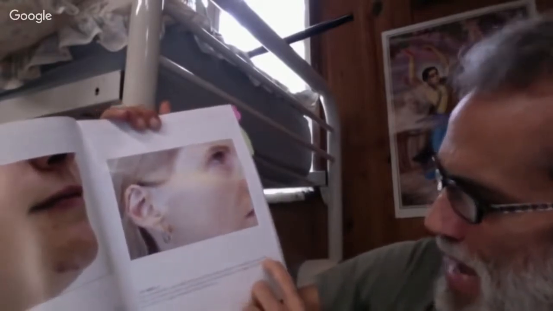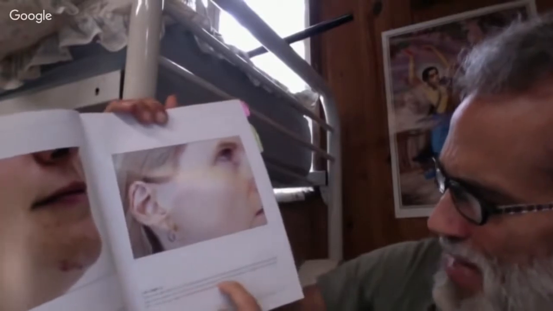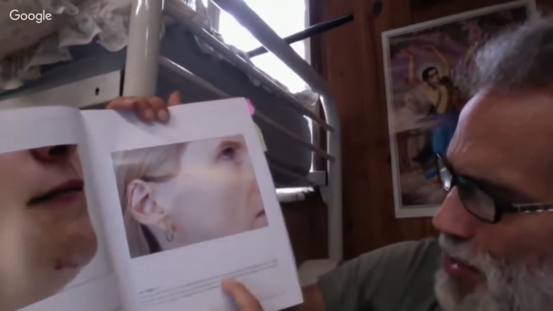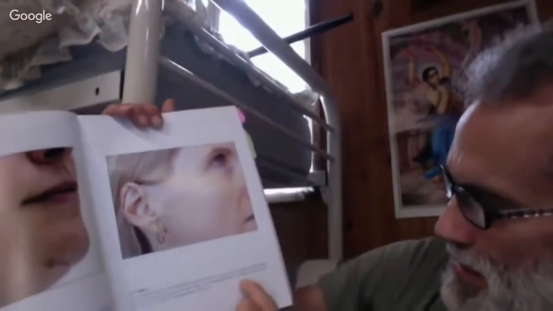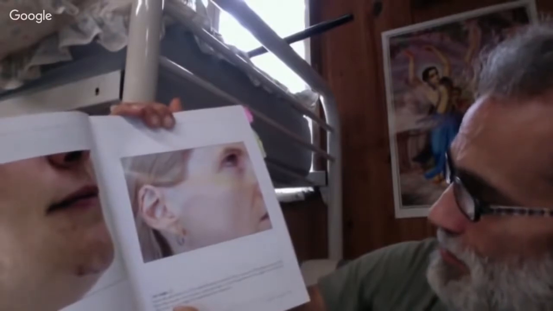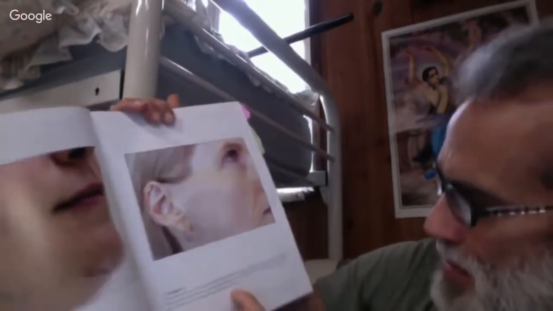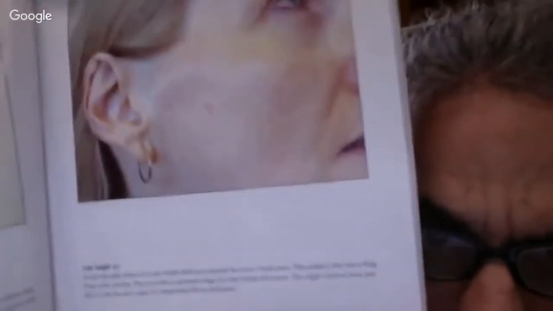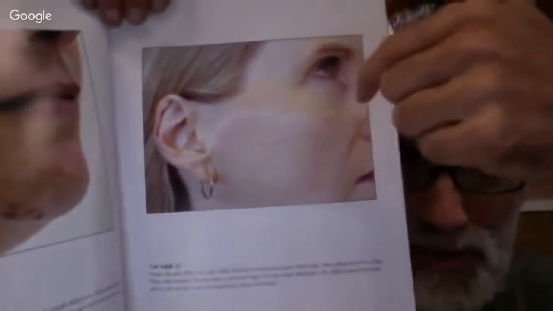This subject also has a Phos color overlay. The eyes have a greenish tinge of Nat Sulph deficiency, sodium sulfate, that greenish Taurian. Obviously, if she's a Scorpio, she's got the Taurus opposite. The slight vertical lines parallel to the ear are a sign of a beginning silica deficiency. So the vertical parallel lines, can you see those? I think he's talking about these ones here going up and down vertically. Yeah, I see.